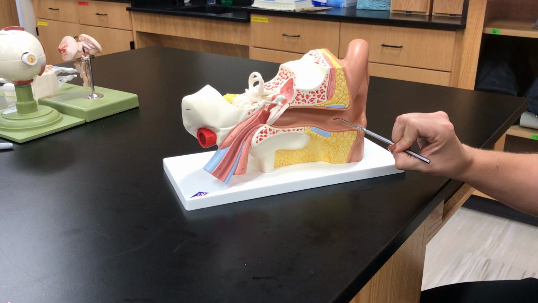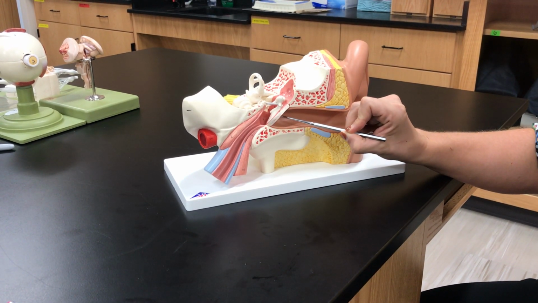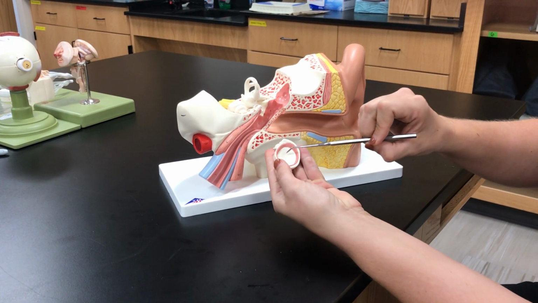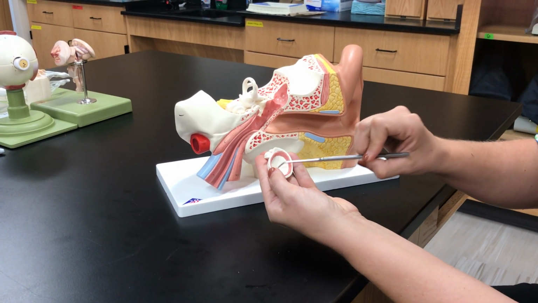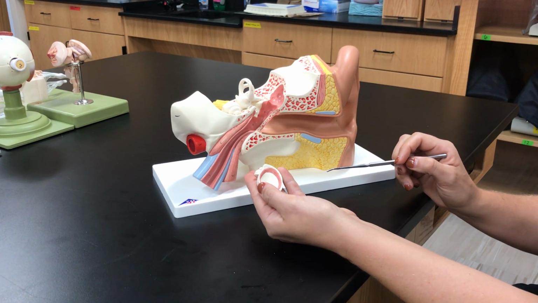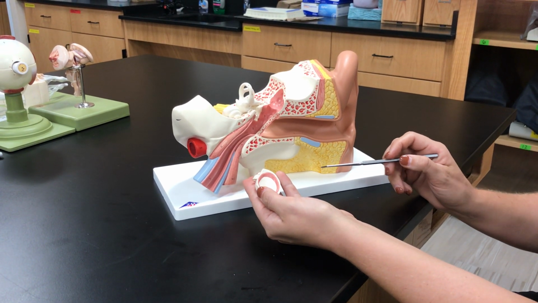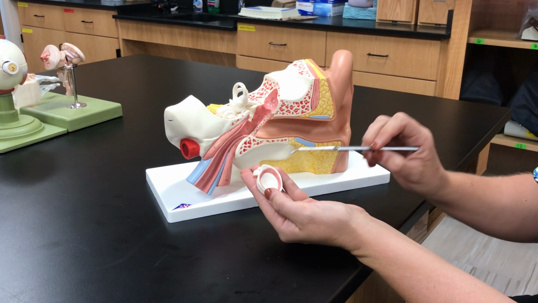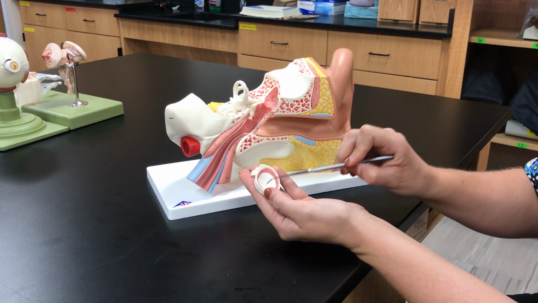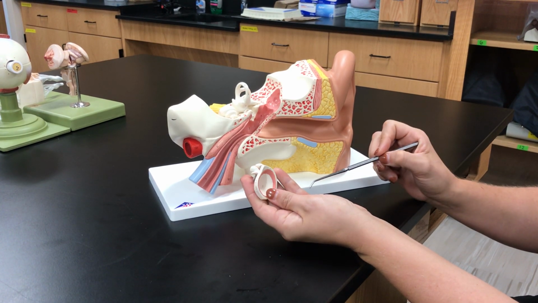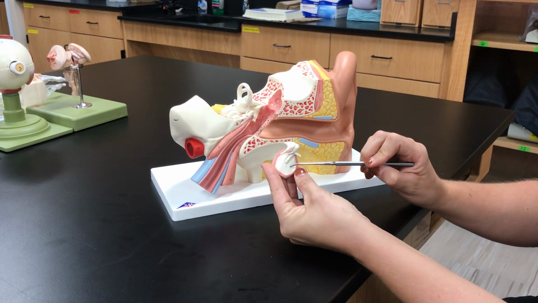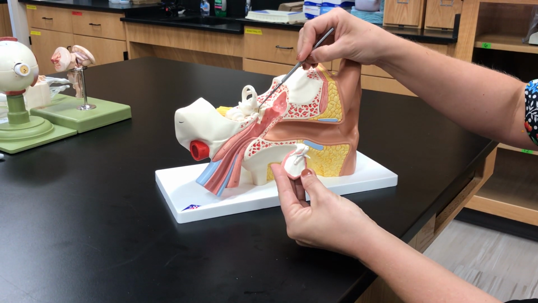The sound waves are going to come in, and they are actually going to hit this structure right here that looks like a drum head, and this is your tympanic membrane. Tympanic, like a timpani, a drum head. It's exactly what it looks like. When the sound waves hit this tympanic membrane, it's going to cause vibrations. Those vibrations are then going to be transferred from the tympanic membrane to the ossicles.